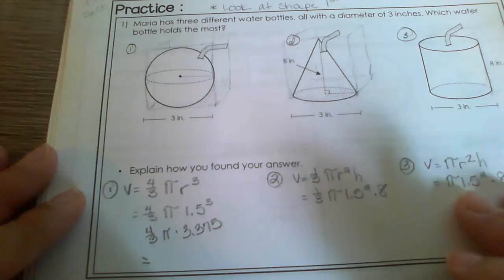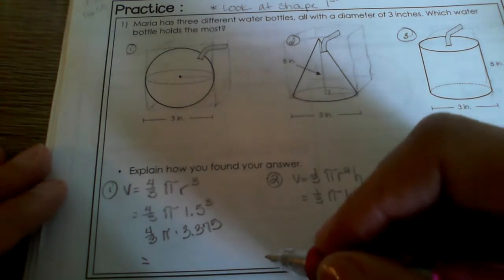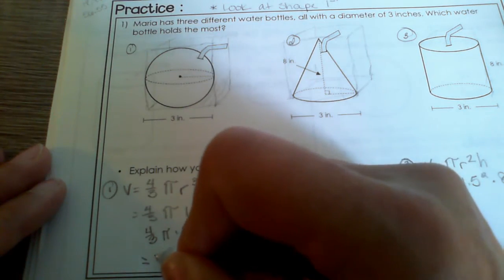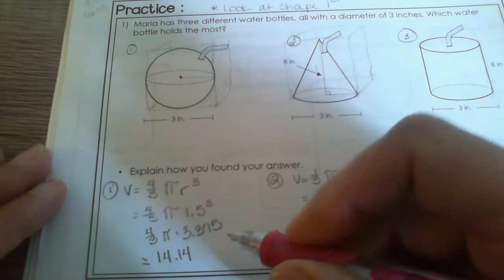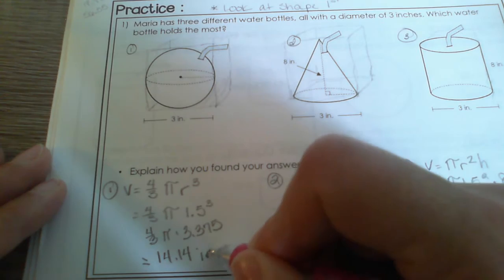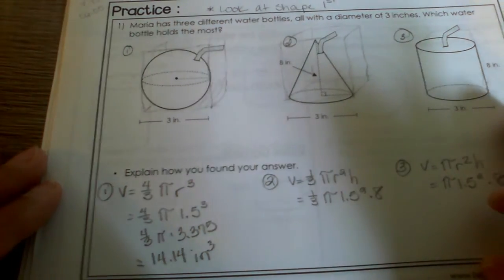I'm just going to solve it, which means I'm going to take my 3.375 and multiply that by pi, hit equals, then multiply that by 4 and hit equals, and then divide it by 3 equals. Okay, so I get 14.1400, so 14.14, and it's cubic inches. All right, let's do the same thing over here.